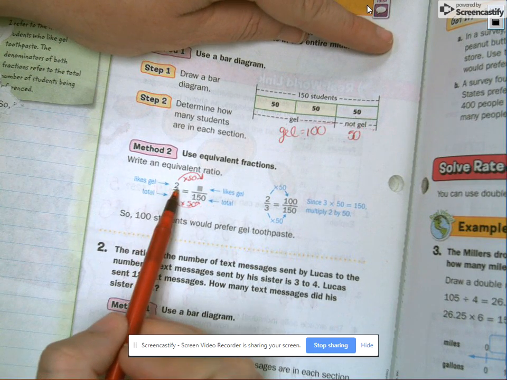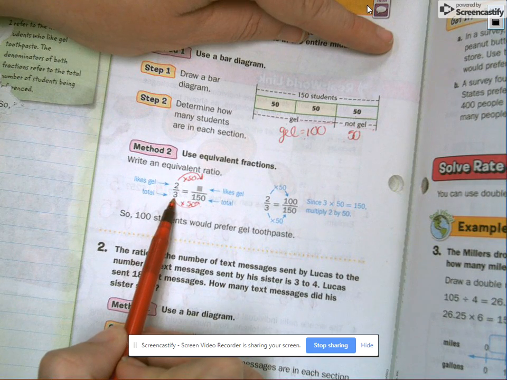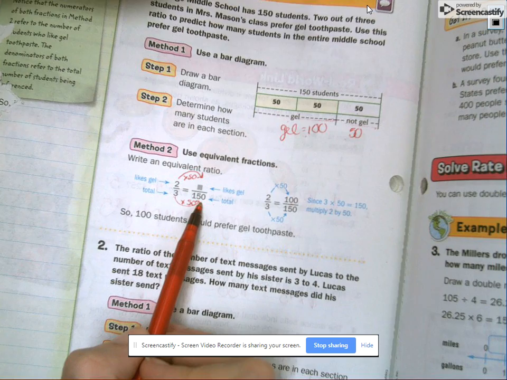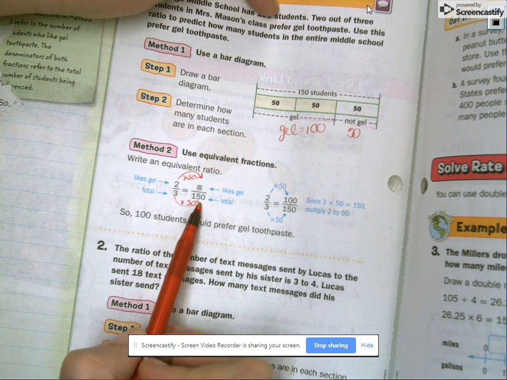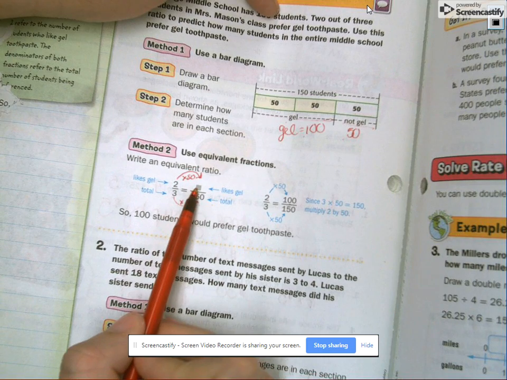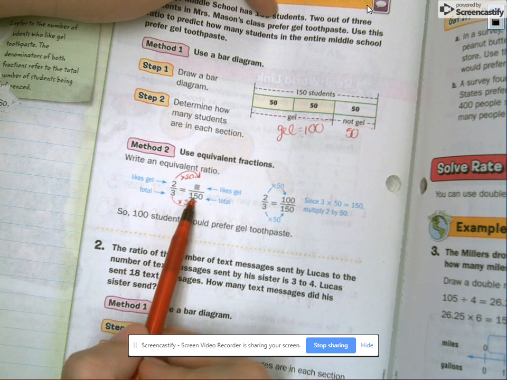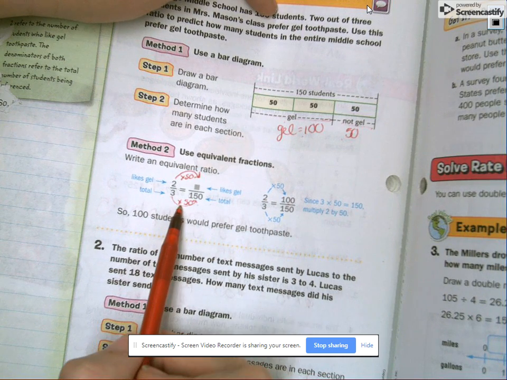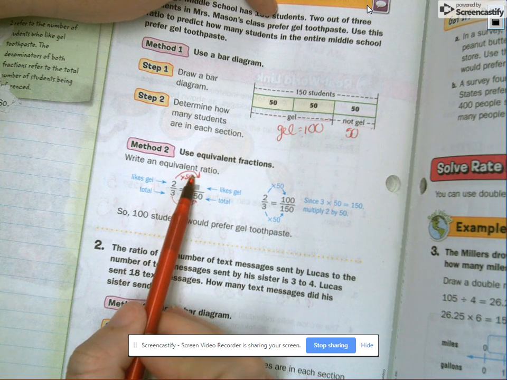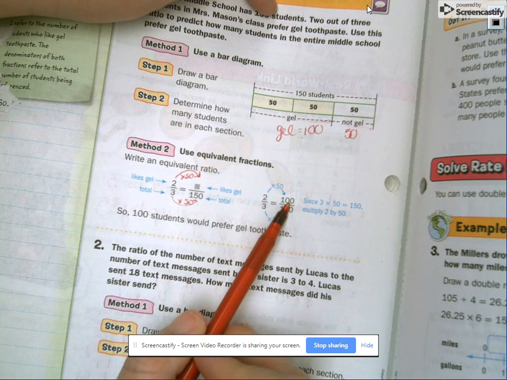The people that like gel is 2, total is 3, 2 out of 3. So then I have to say, okay, now if there's 150 students, so now the total is 150, how many like gel? Well, I have to know that 3 times 50 is 150. What you do to the bottom, you have to do to the top. So then I would do 2 times 50, which is 100.